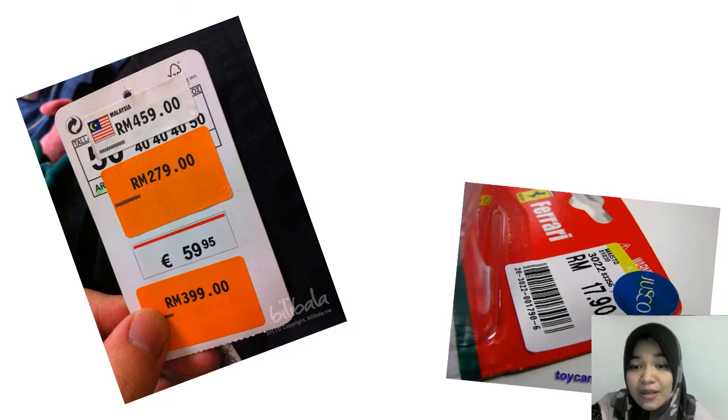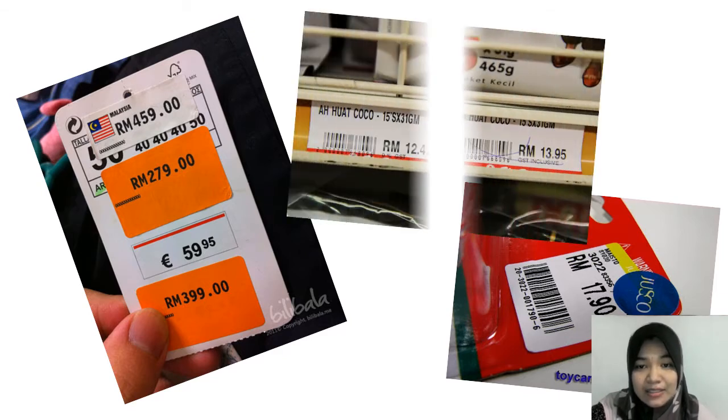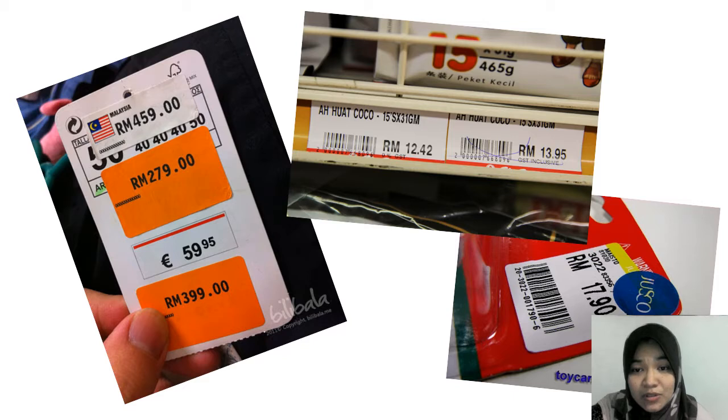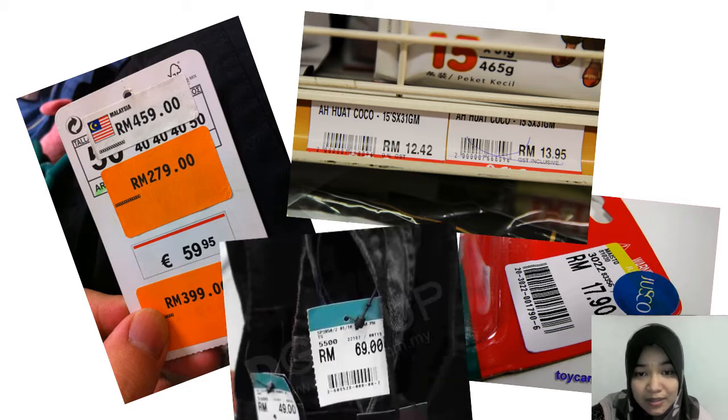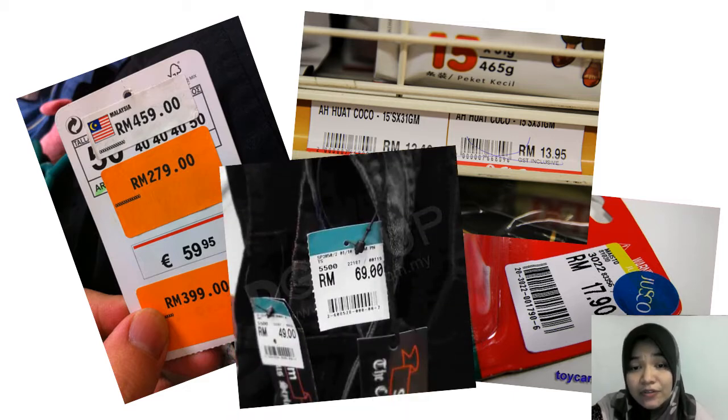This one, number 2, is also an example of a price tag. It's very simple. As you notice here, it comes with 2 decimal places, 2 titik perpuluhan, and also with the currency. This one is also another example of a price tag. I believe that all of you must have seen this price tag. Okay, let's see the next slide.